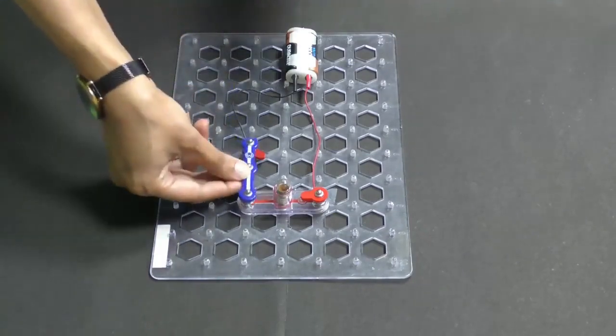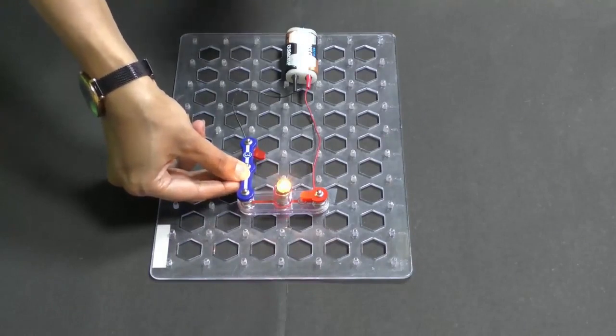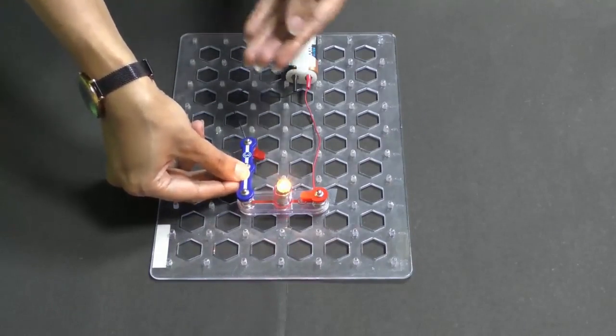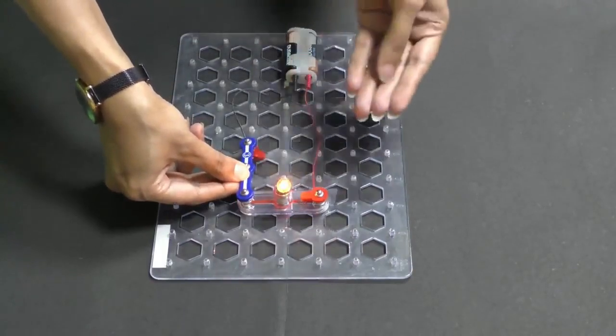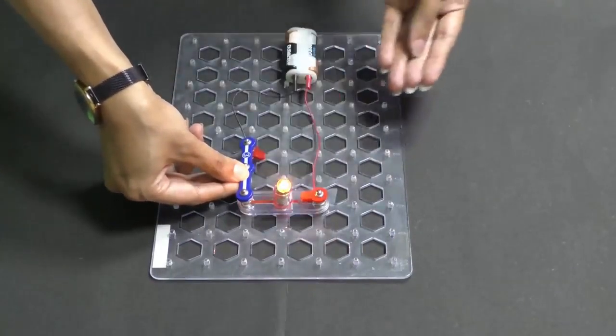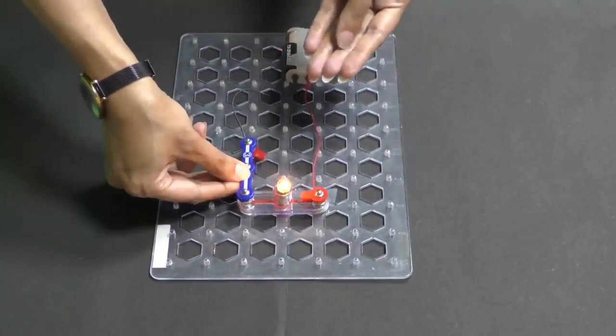If we complete this circuit, the bulb obviously glows, right? This tells you that there is a flow of electrons, or electric current flowing through it, right?